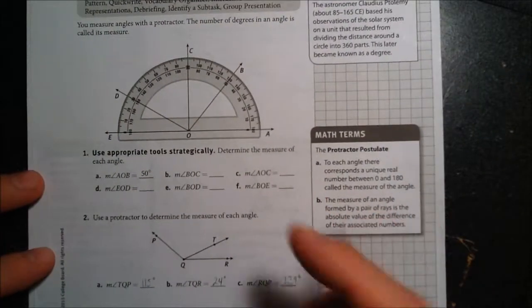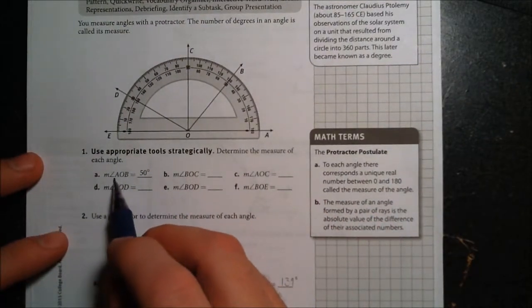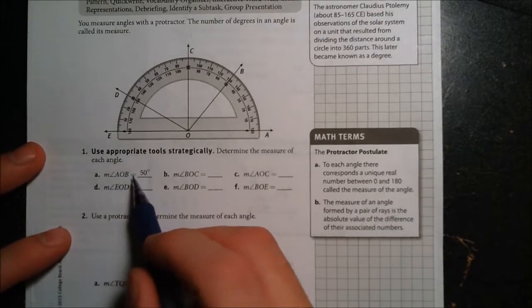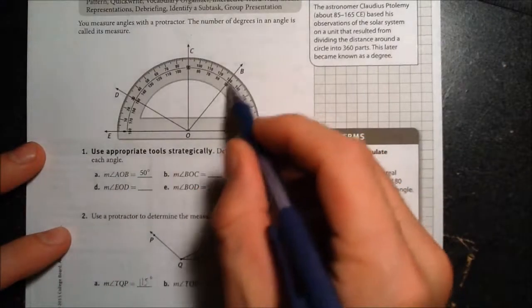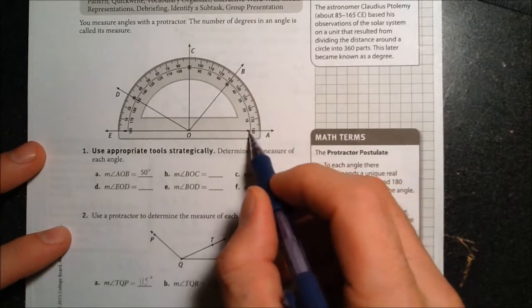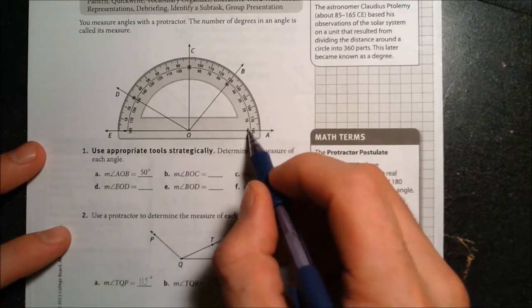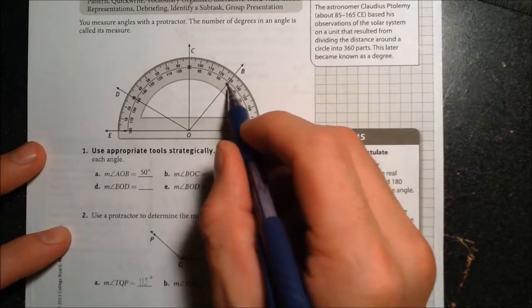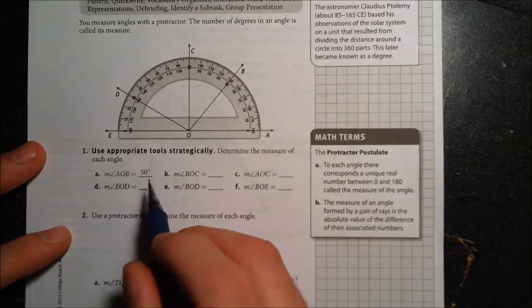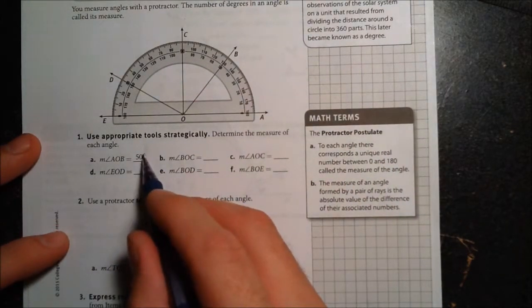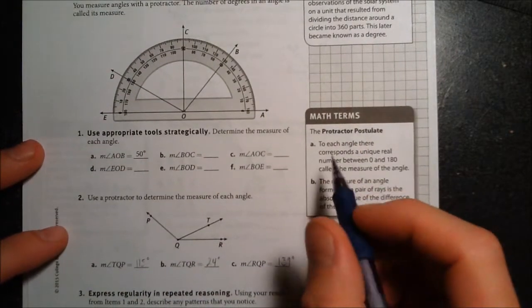So when we're looking here, for part A, they asked us to find the measure of angle AOB. That's this guy right here. And so it's here at 0, so we're going to use the inner set of numbers, and we would just count up to 10, 20, 30, 40, and it's sitting there right at 50 degrees. Don't ever forget your units, that degree symbol.